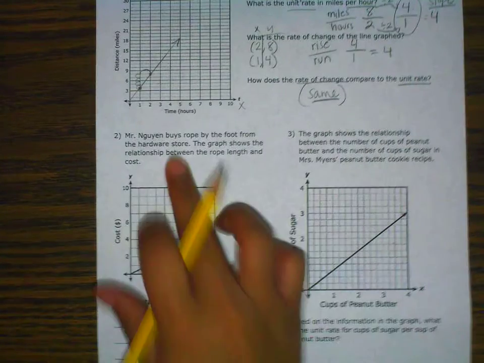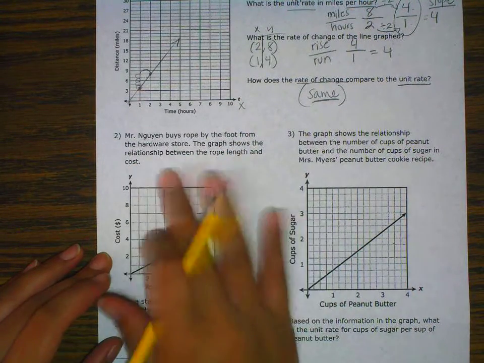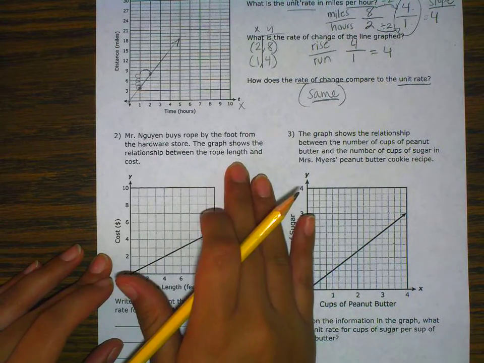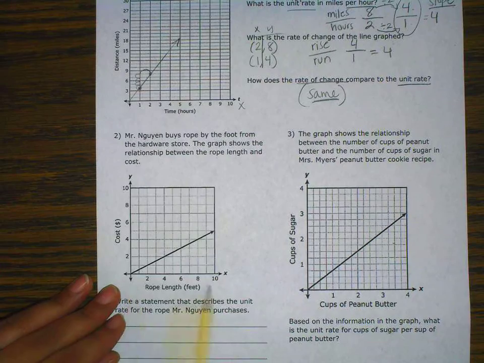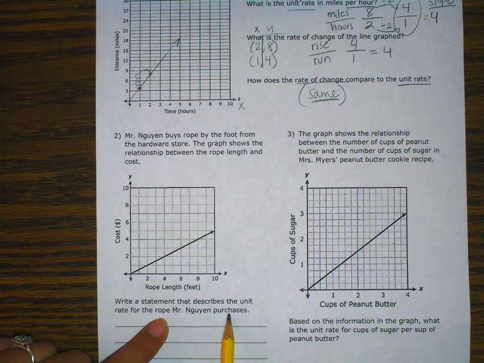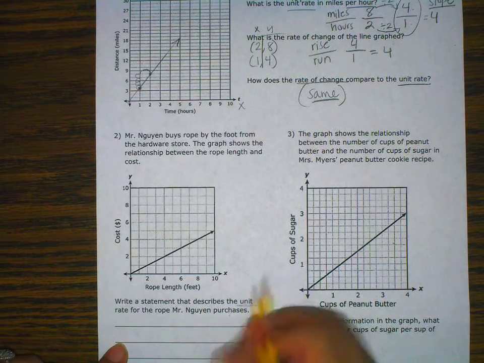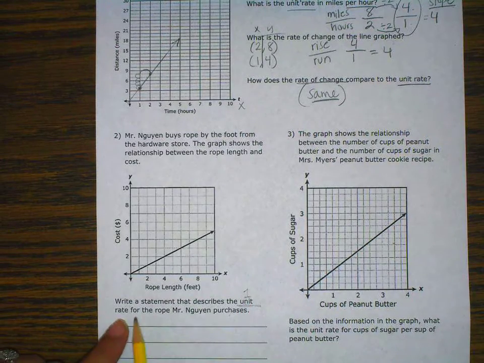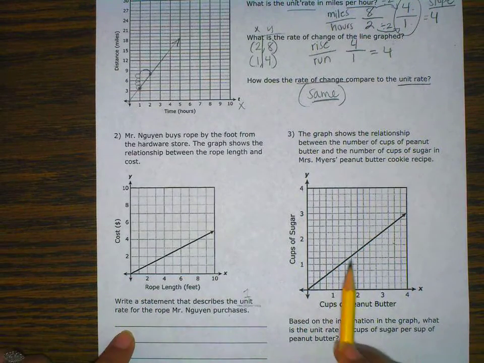Mr. Nguyen buys a rope by the foot from the hardware store. The graph shows the relationship between the rope length and the cost. So again, this is money and this is feet. So it says, write a statement that describes the unit rate for the rope Mr. Nguyen purchases. So we need to find out what unit means, 1, what 1 foot would be in terms of money, how much he's paying for every foot.